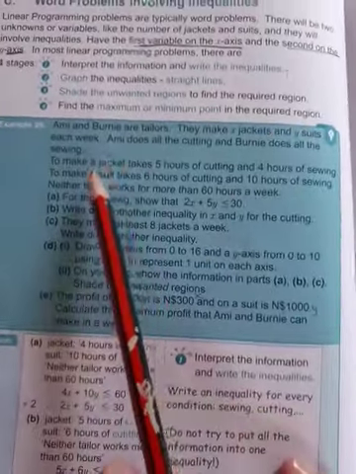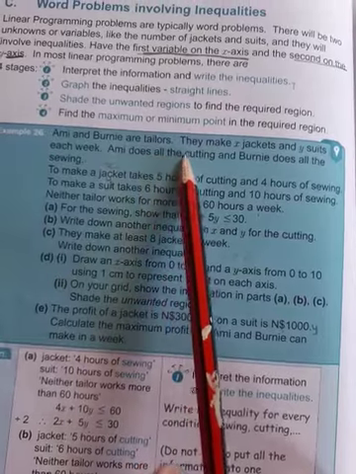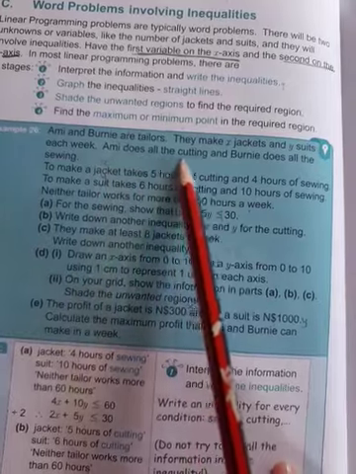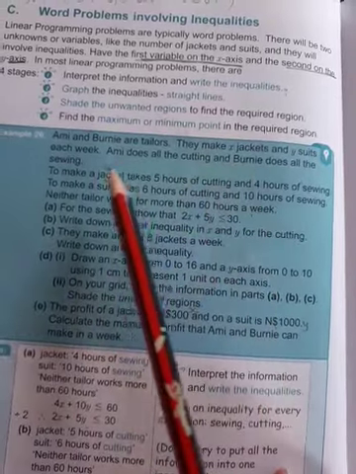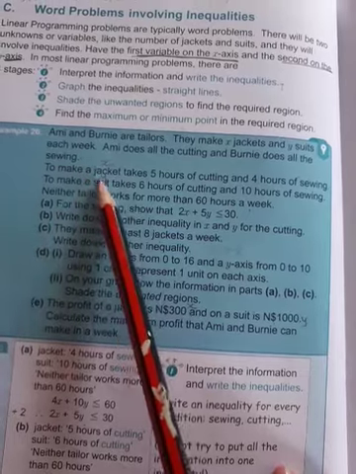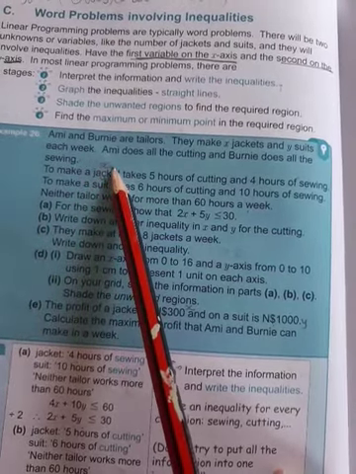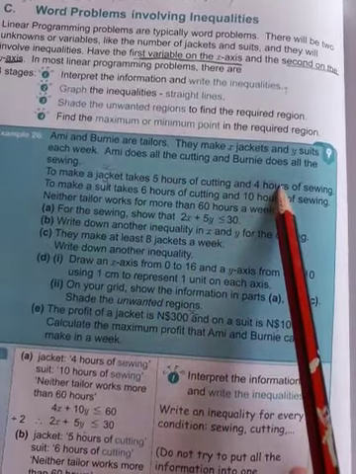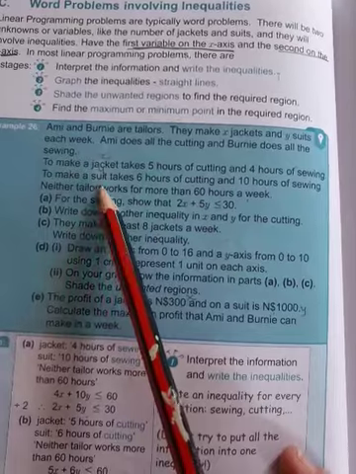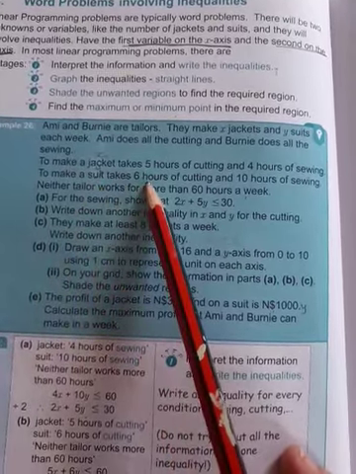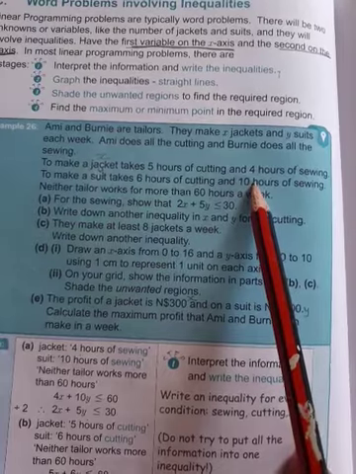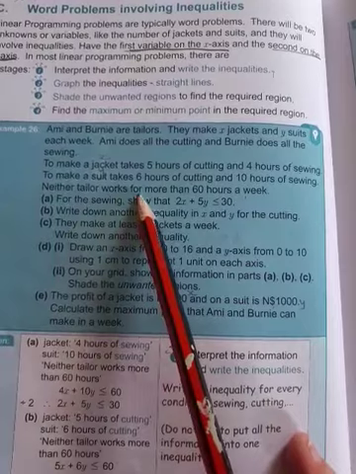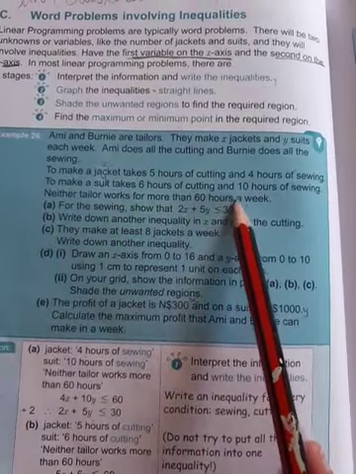If we look at this example, Amy and Bernie are tailors. They make X jackets and Y suits each week. Amy does all the cutting and Bernie does all the sewing. To make a jacket, remember a jacket is X, takes 5 hours of cutting and 4 hours of sewing. And to make a suit, which is given as Y, takes 6 hours of cutting and 10 hours of sewing. Then neither tailor works more than 60 hours a week.